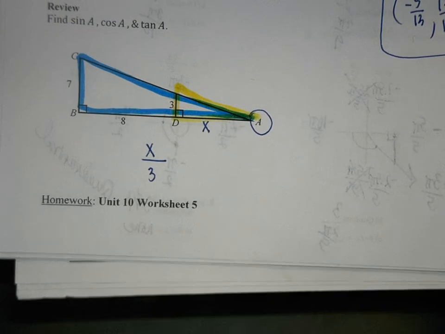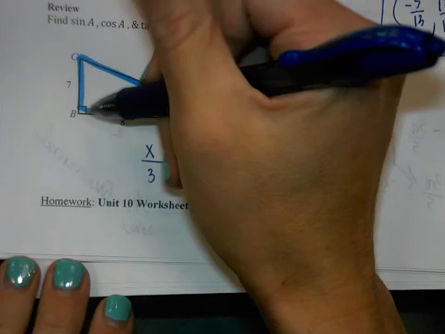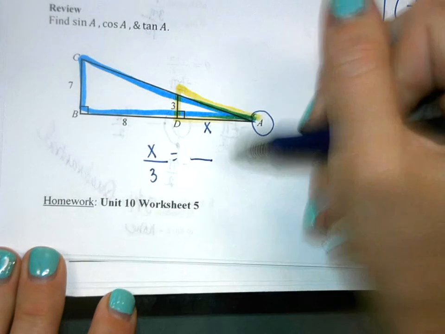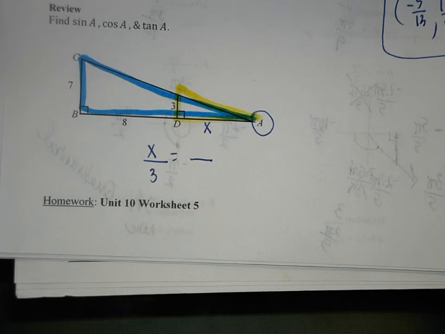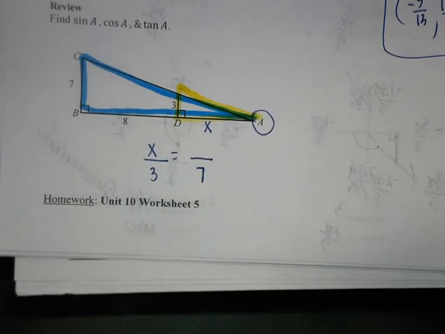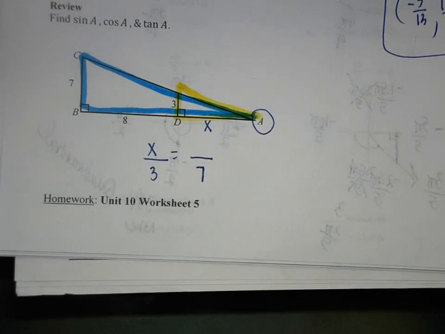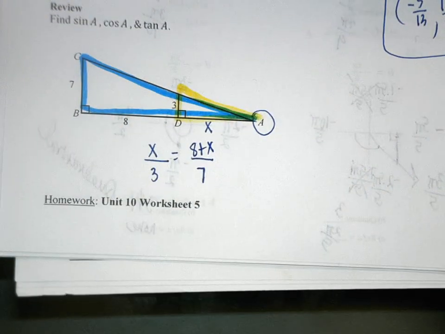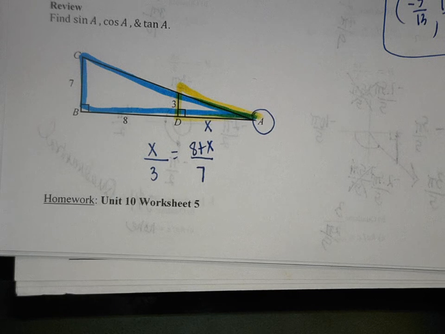On the big triangle, the height is 7. And so that's going to match with what? The x or the 3? Very good. So we're going to put that on the bottom. And the big long length is what? 8 plus x, because we'd add those two together. So in order to solve for x, we're going to cross multiply.